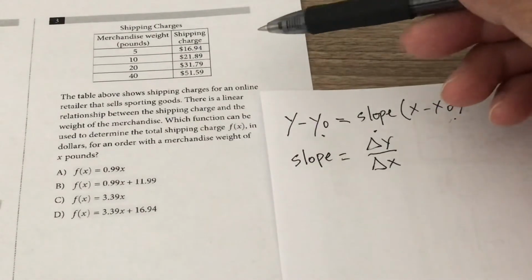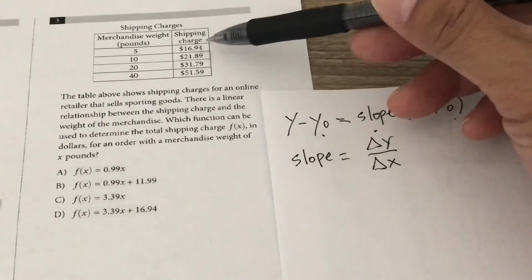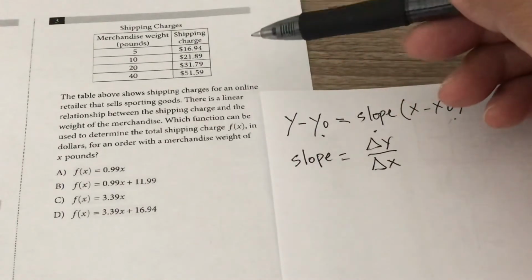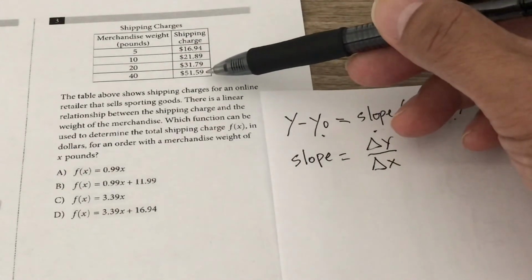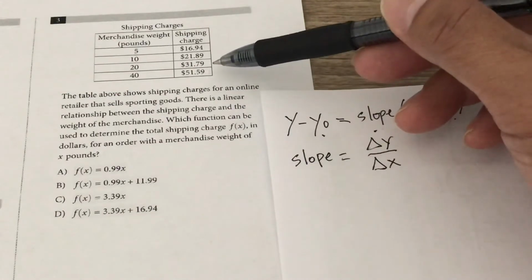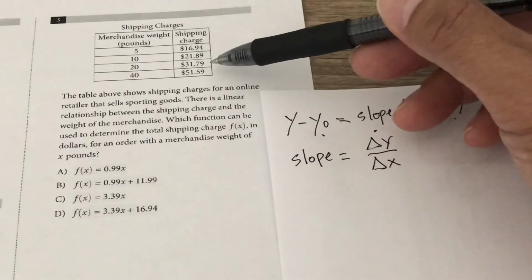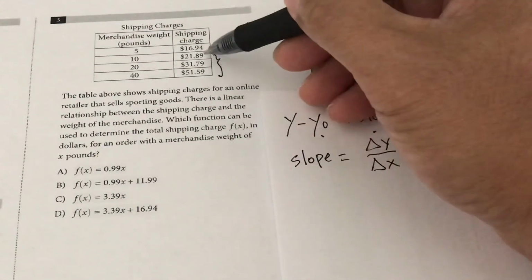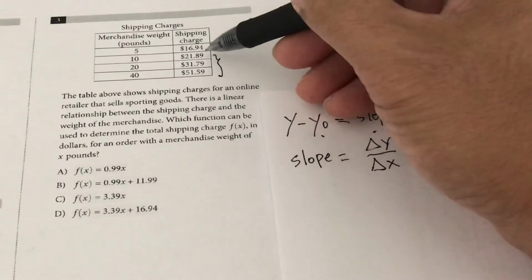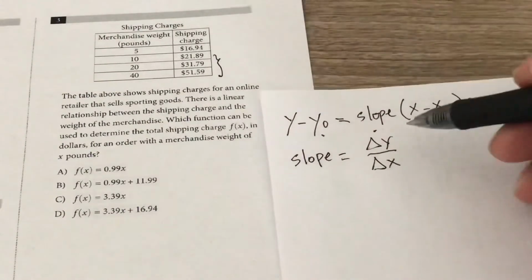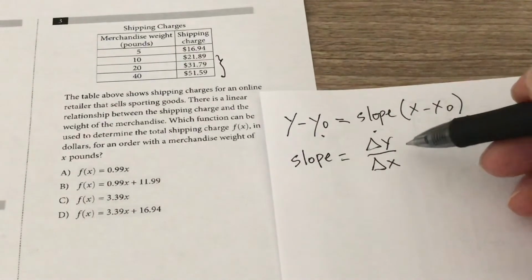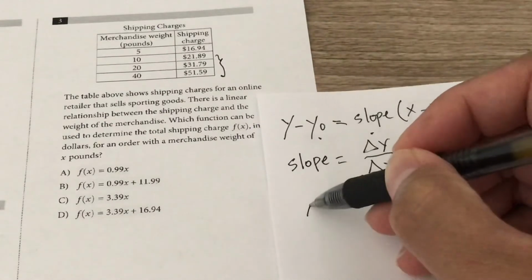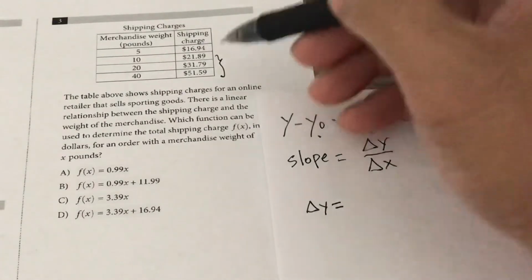So if I look here, 0.94, 0.89, 0.79, 0.59. What I would want to do is pick any two of these right here because they have the same 9 as the last digit. So when I do delta y, it will be less work for me. So I'm gonna pick 10 and 20.